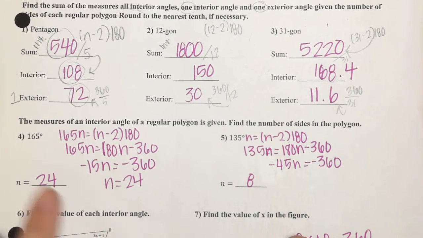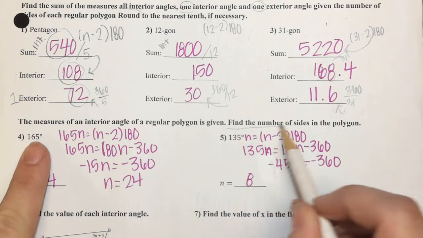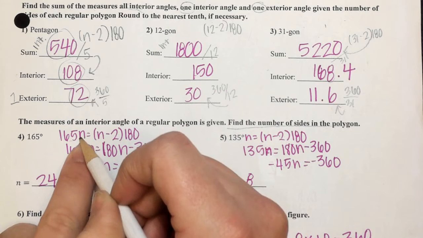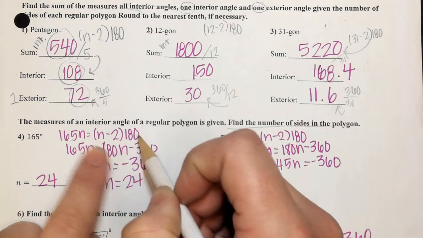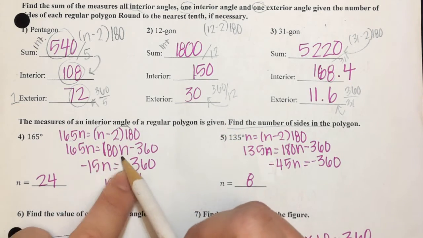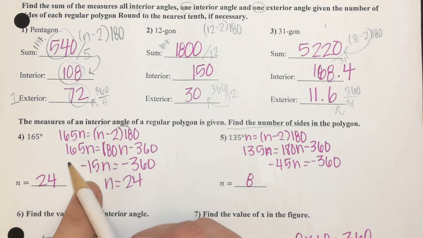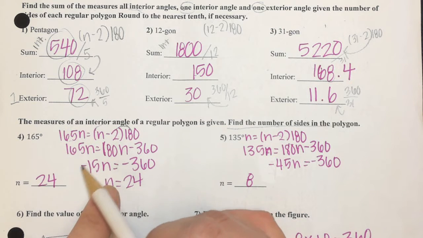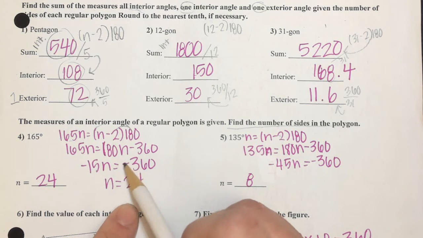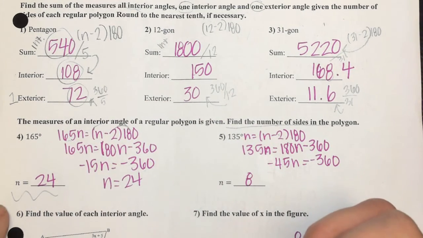Okay, 4 and 5. You're given one interior angle, and we want to find the number of sides. So we take the degree we're given, put it beside n, and set it equal to the sum. The most important thing is to distribute the 180 to both n and -2. Then subtract 180, and you get 165n minus 180n, which gives you -15. Divide both sides by -15. Negative divided by negative is positive, so it has 24 sides.